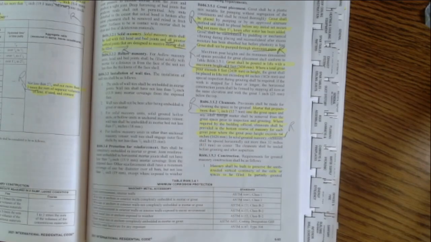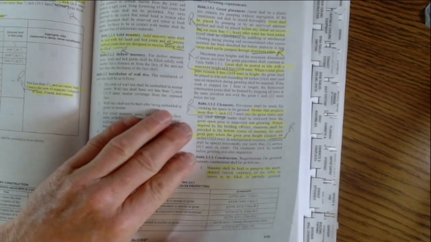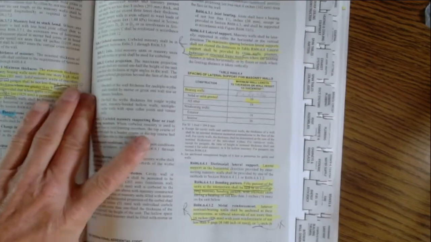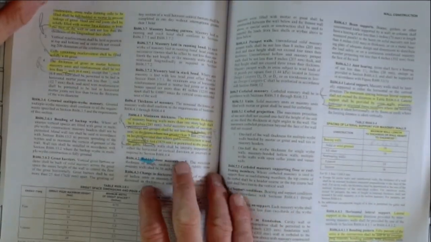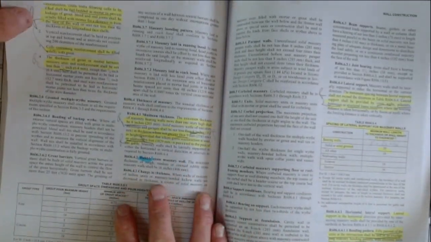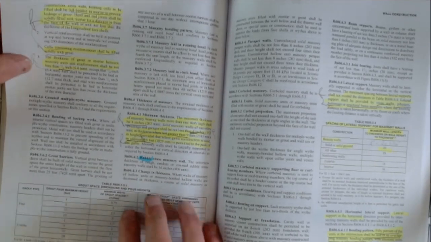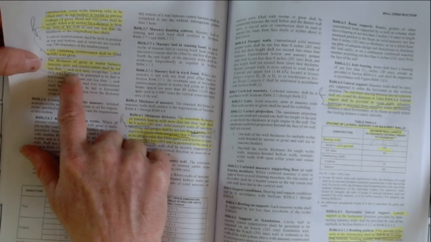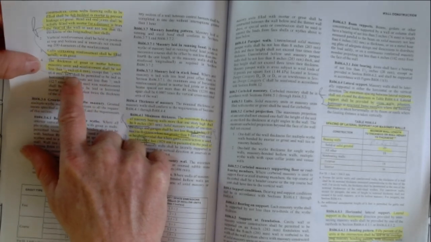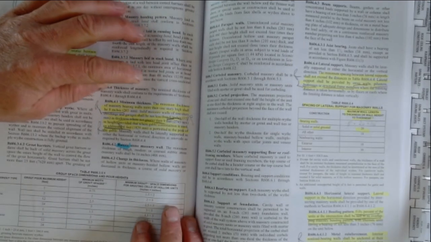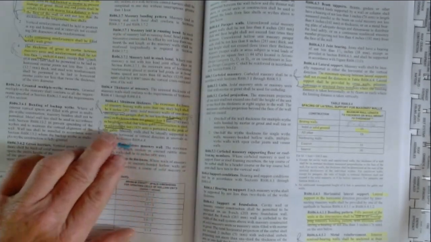Know that the mortar projections can't be more than a half an inch. Oh yeah, you have to have mortar protection of your rebar of at least a quarter inch. So keep that in mind.